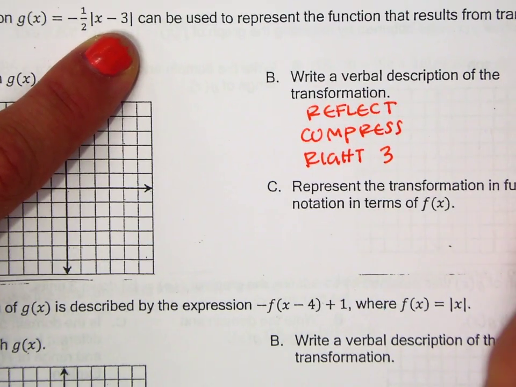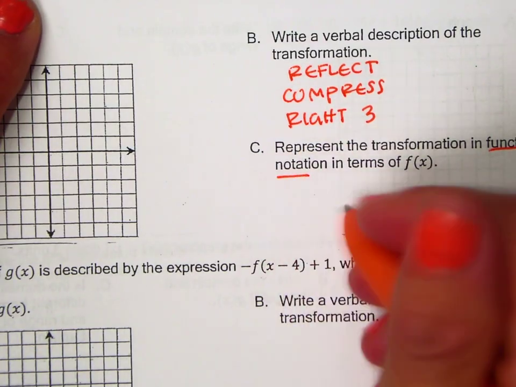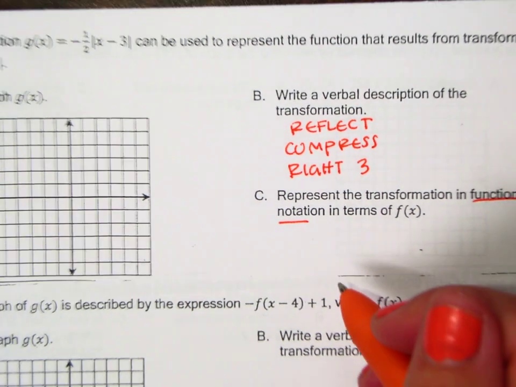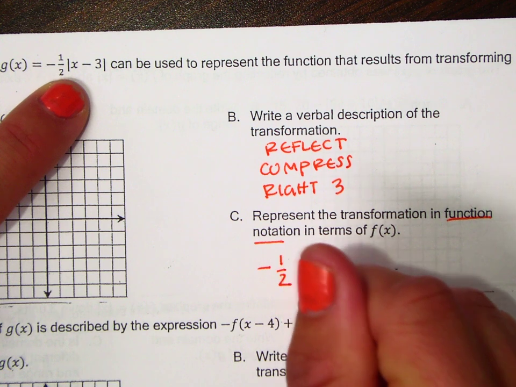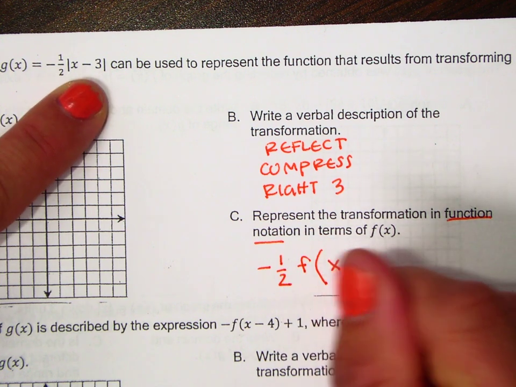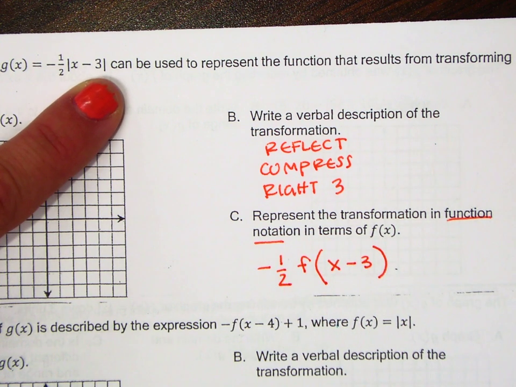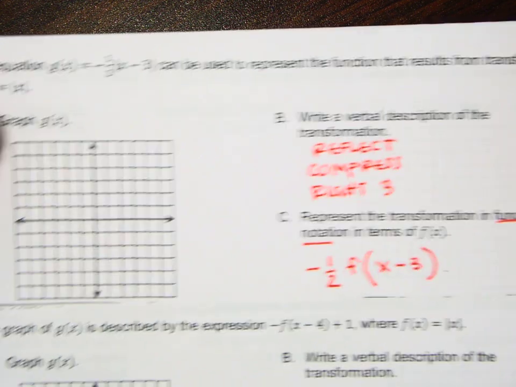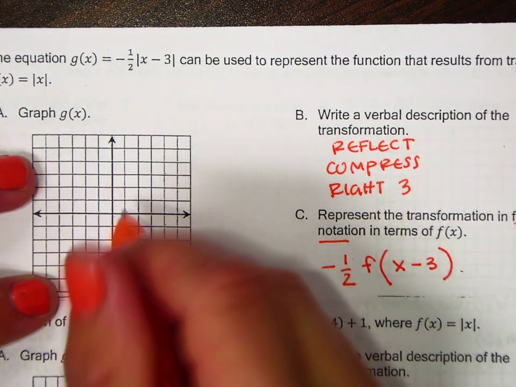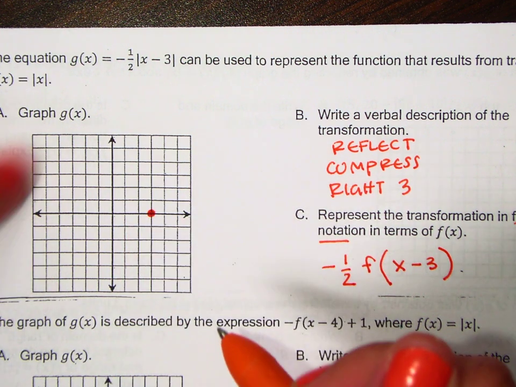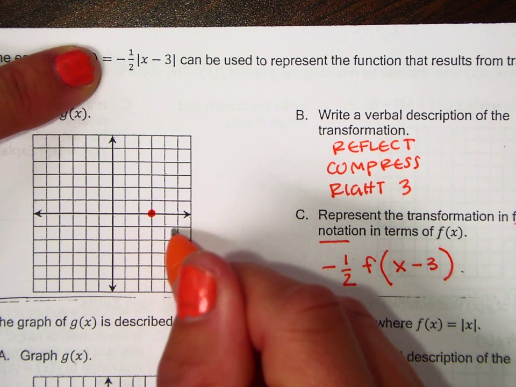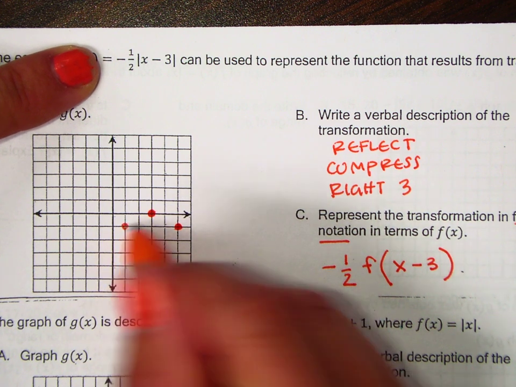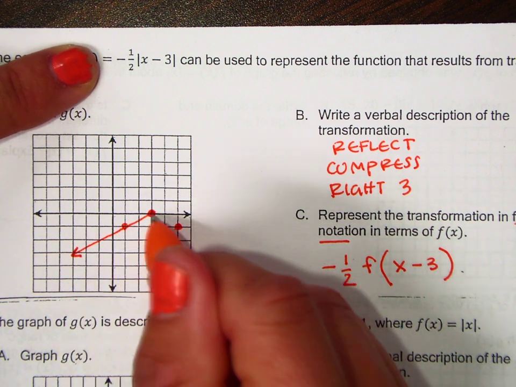All right, now if I want to write it in function notation, I'm going to write it with the F. So the negative, let me zoom out a little bit. The negative 1/2 is still on the front. Instead of the bars, I'm going to put the F with the parentheses, x minus 3, close your parentheses. And then we're going to graph it. So I'm going to go right 3, and that's my corner point. And then I'm going to use my A value to do your slope. So I'm going to go down 1 over 2, down 1 over 2, and then draw your V.